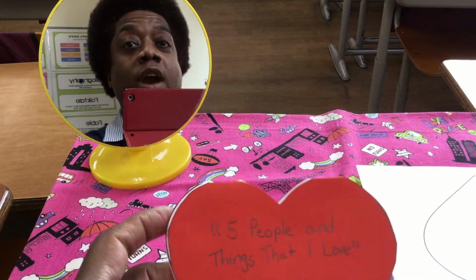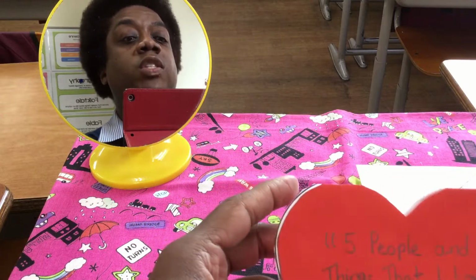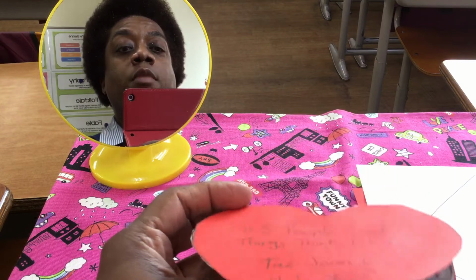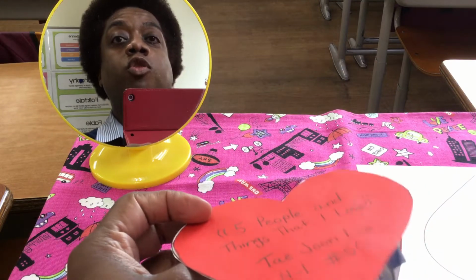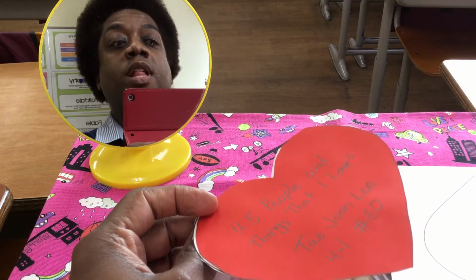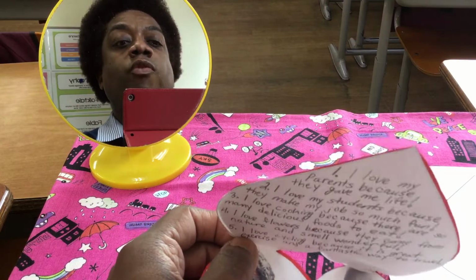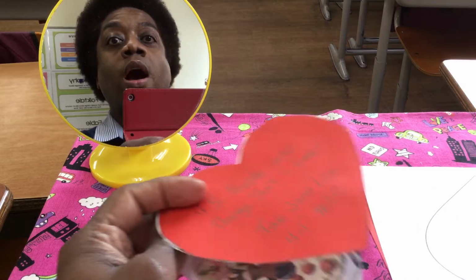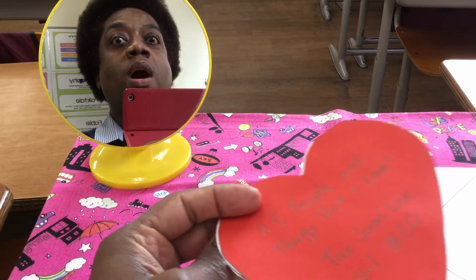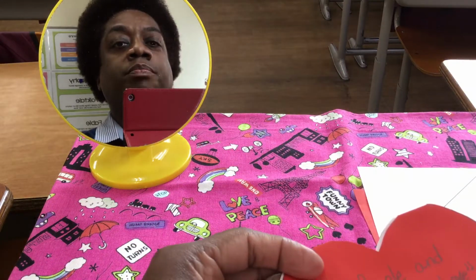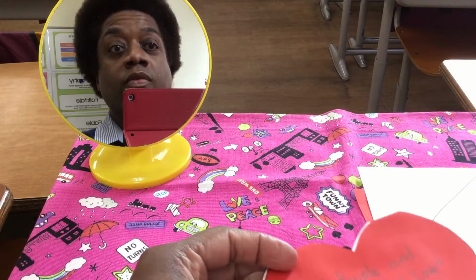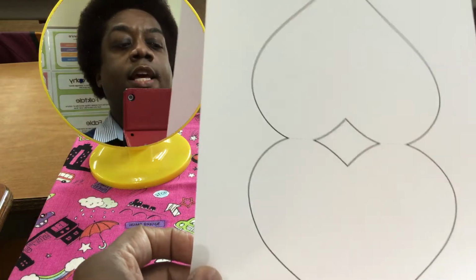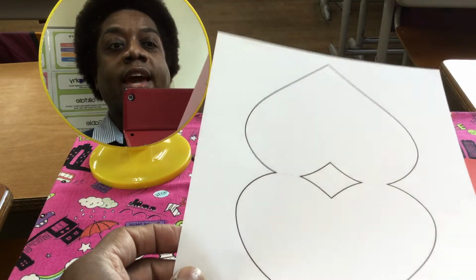This is a very simple craft that I've done before, where I have either cut out pictures or had the students draw pictures of the people and the things that they love. And of course, they write about it and tell us reasons why they love those people and things. So here is a blank heart template that you will need for this activity.